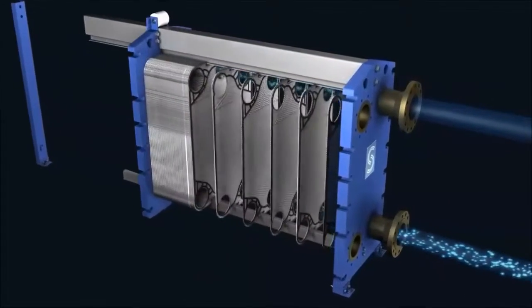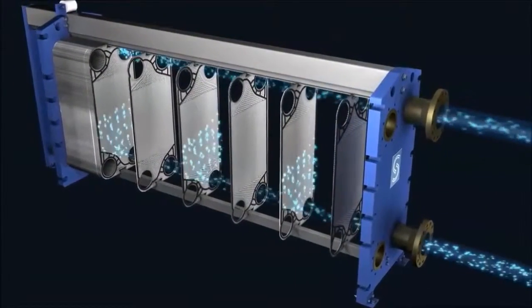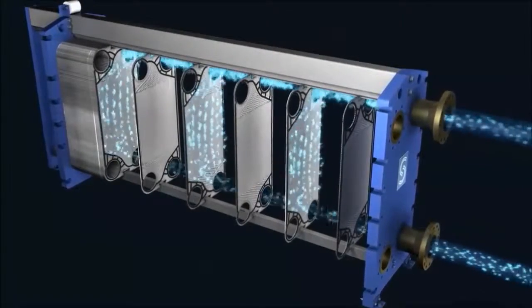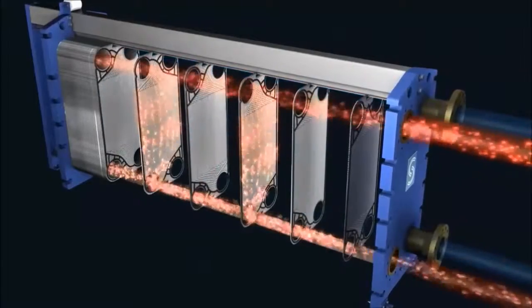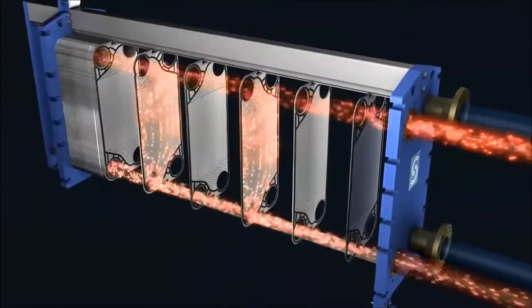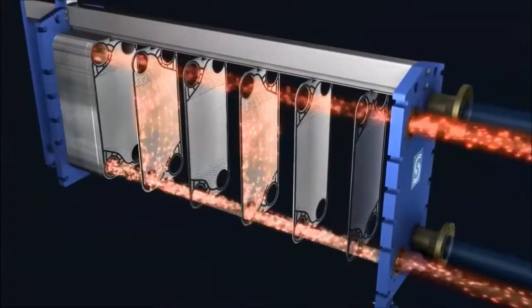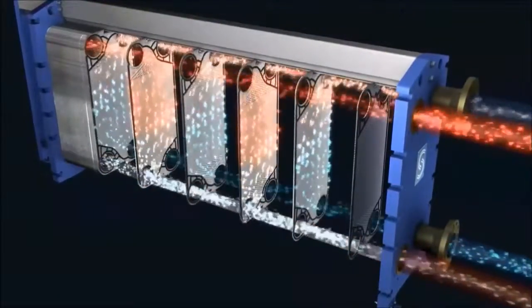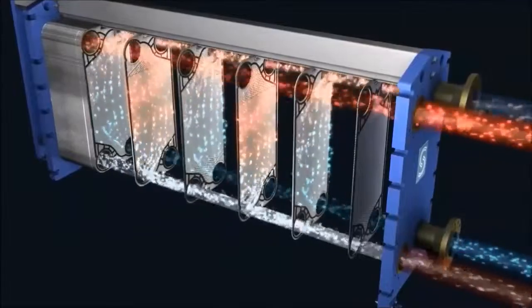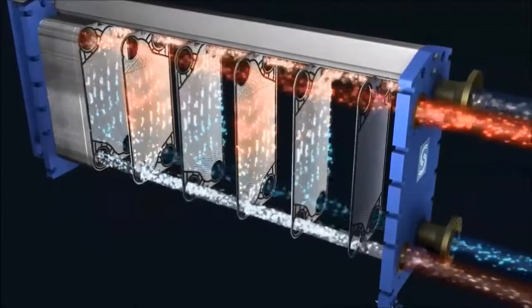In this animation, we see how the two liquids flow within the heat exchanger. The cold liquid, shown in blue, flows upwards. The hot liquid, shown in red, flows downwards. This is called counterflow and serves to maximize the temperature differential between the two liquids at any point in the system. Again, we can see that the hot and cold fluids are always separated by one plate.